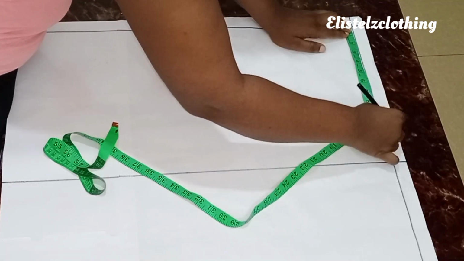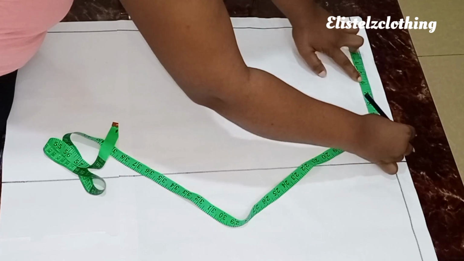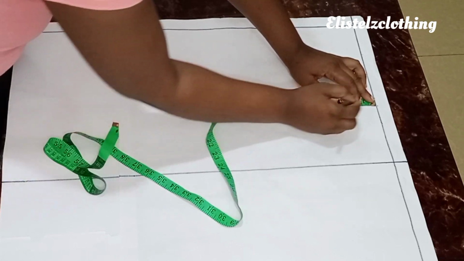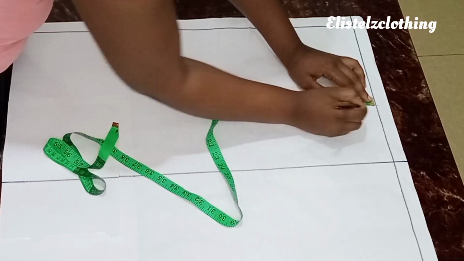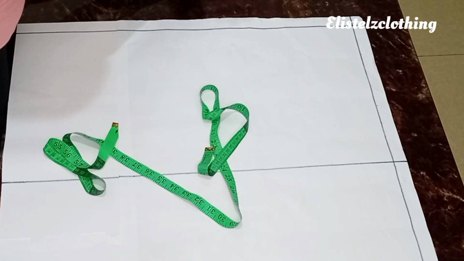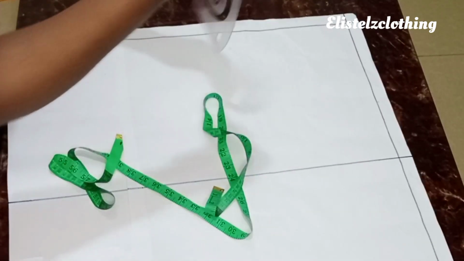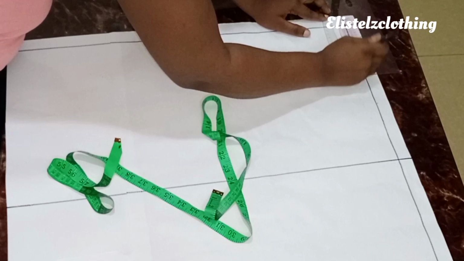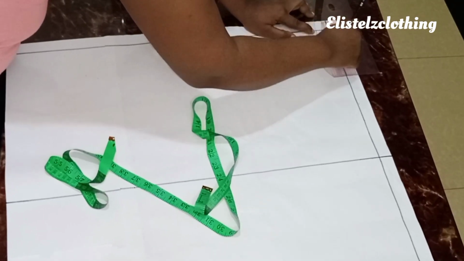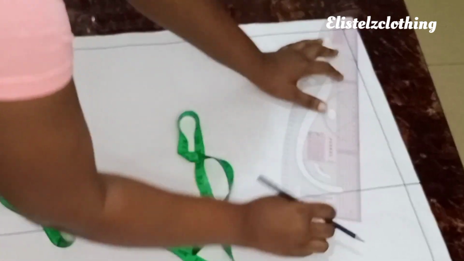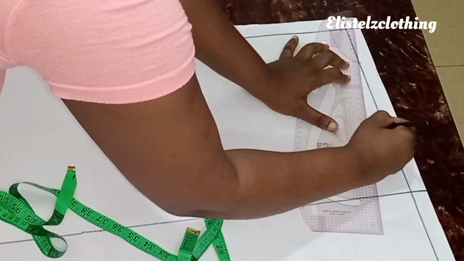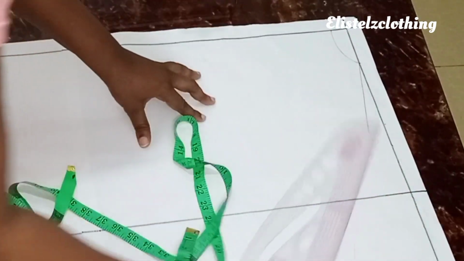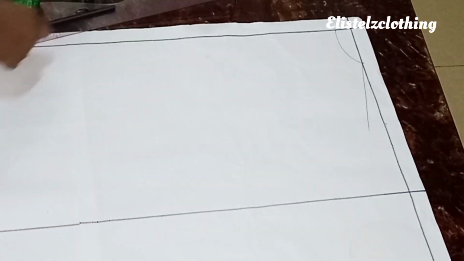Now her shoulder is 16, so 16 over 2 will give us 8 inches. The shoulder slope for the back standard is 1 inch. I want this video to be a bit fast, so I'll go ahead and connect my points. And here we have it for the back.